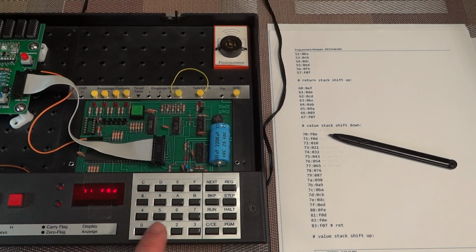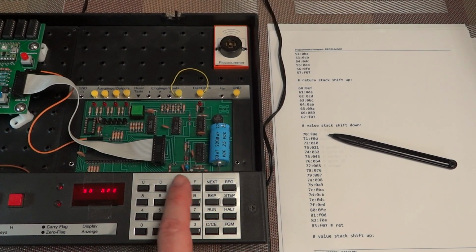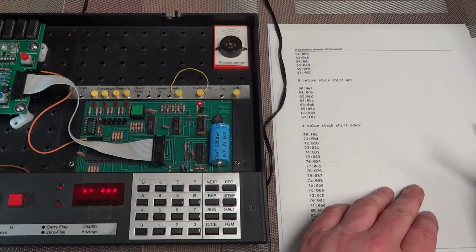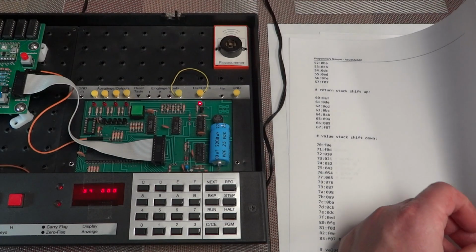So 1 goes to 0, 2 goes to 1, 3 goes to 2, 4 goes to 3, and so on, until we finally arrive at F goes to E. So we pushed all the registers down one level, and then we restore the normal register banks, sorry, and then we return. Now we shifted the value stack down.